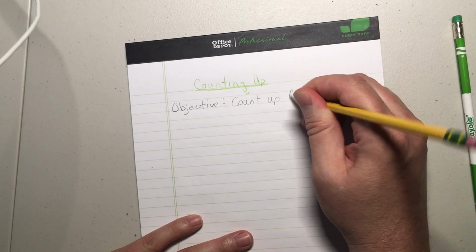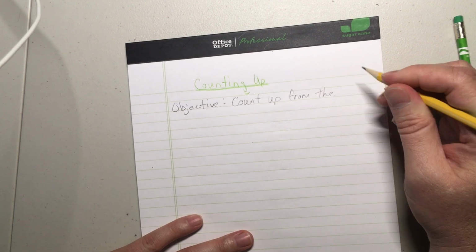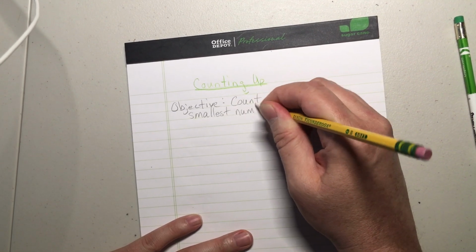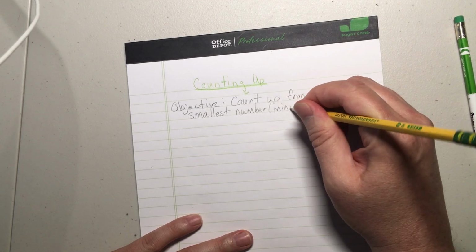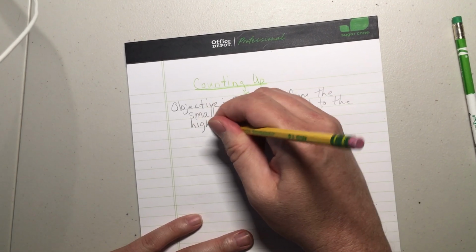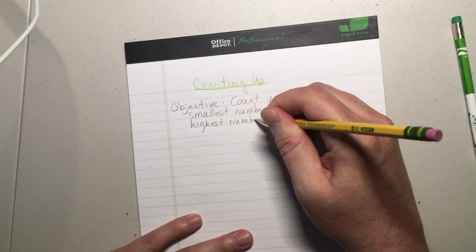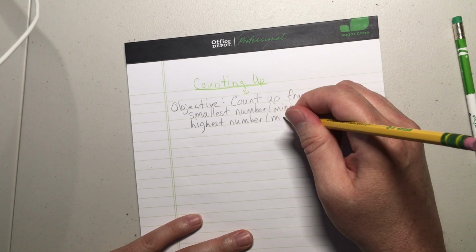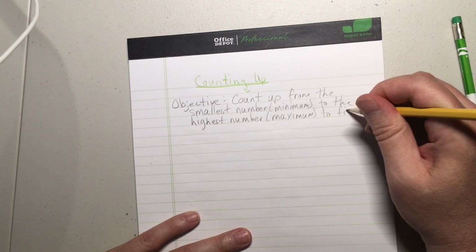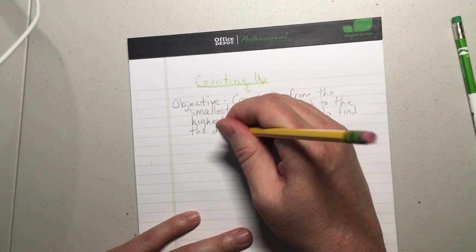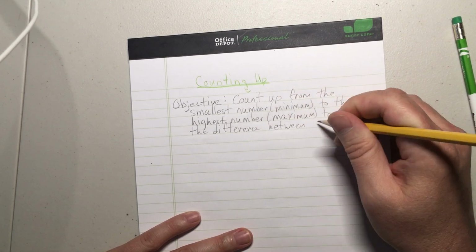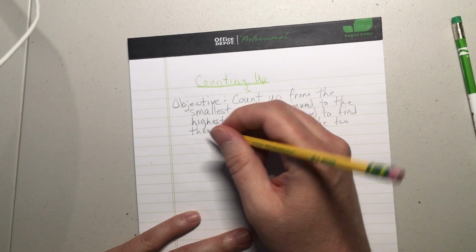Count up from the smallest number, or the minimum, to the highest number, which is the maximum, to find the difference between the two numbers.